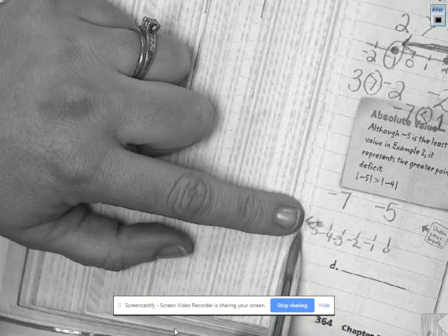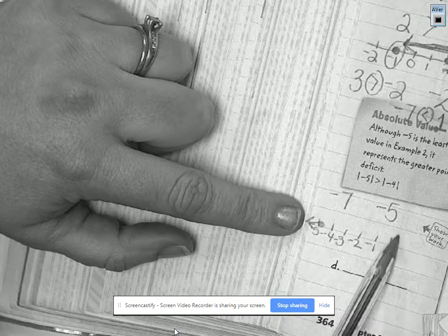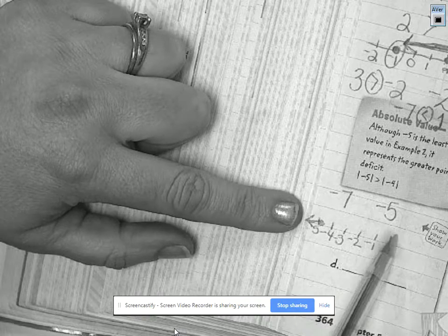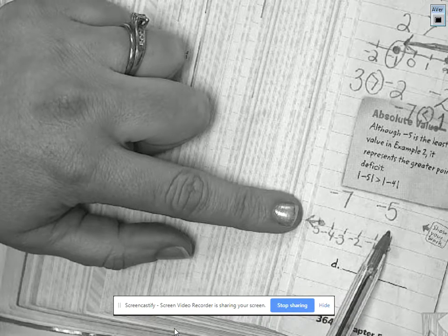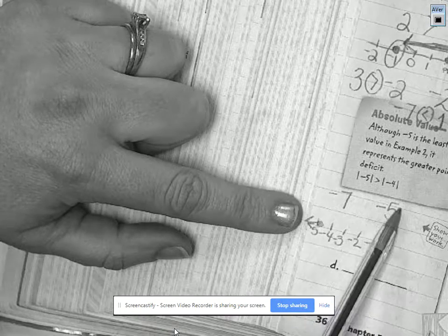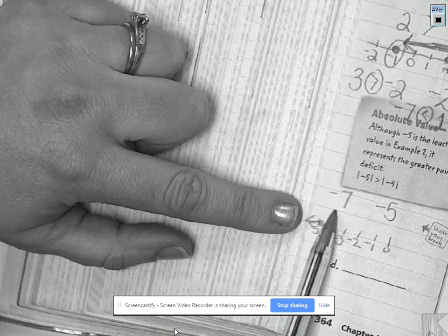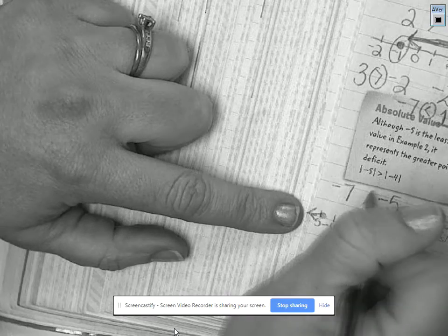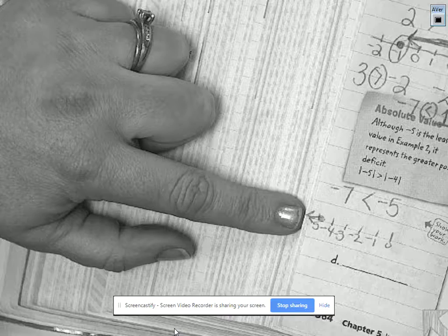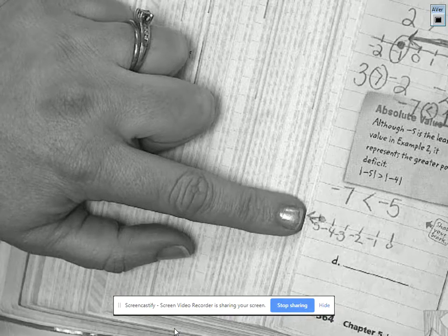You can think about it this way. Would you rather owe someone $5 or $7? Well, $5, right? Why? Because 5 is closer to 0. -5 is bigger than -7. So on the negative side, the number closest to 0 is bigger.